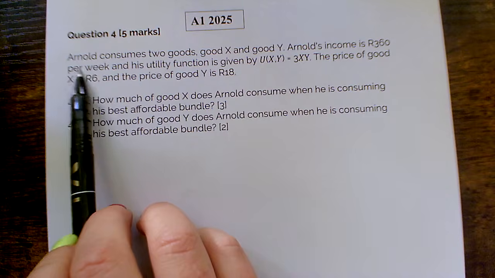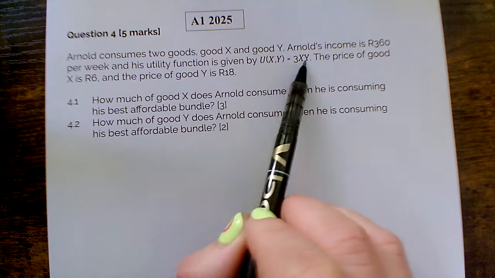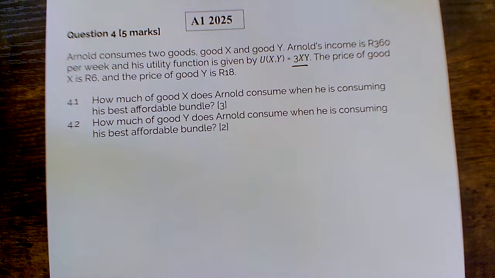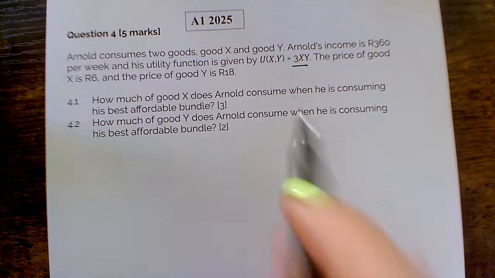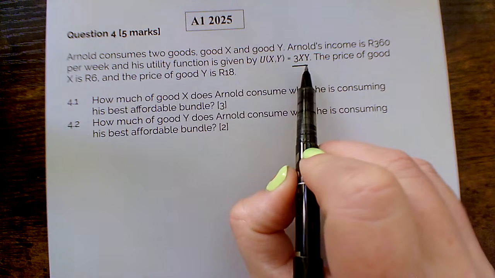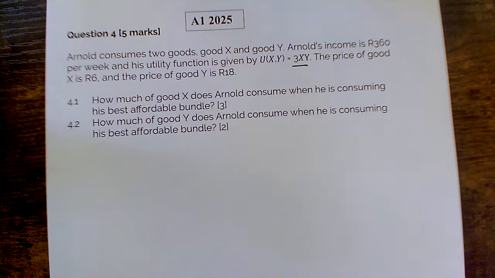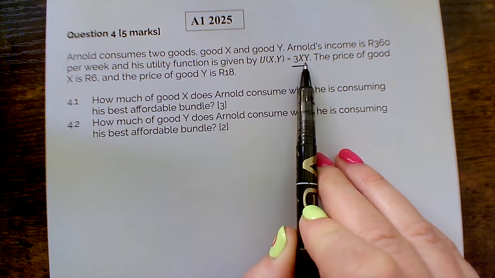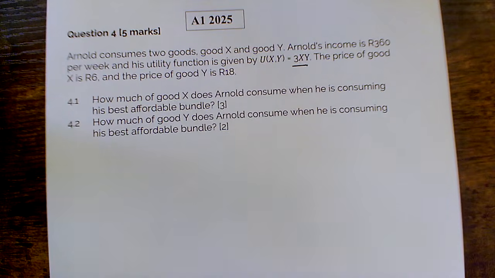So the question tells us that Arnold consumes two goods, X and Y. His income is $360 per week, and his utility function is given by this function here. This represents a non-linear utility function, but also a utility function that would be asymptotic to the axes, because if I put 0 in for X, that would be 0, and if I put in 0 for Y, that would be 0. So this tells me that this utility function represents smooth, convex indifference curves for ordinary goods. These aren't perfect substitutes or perfect complements in any way.